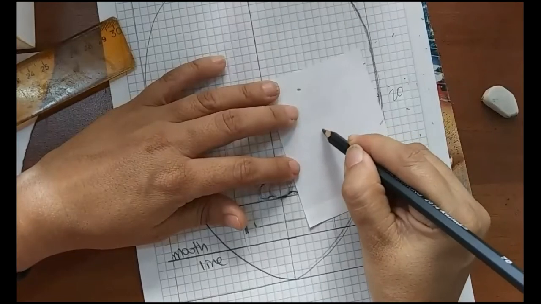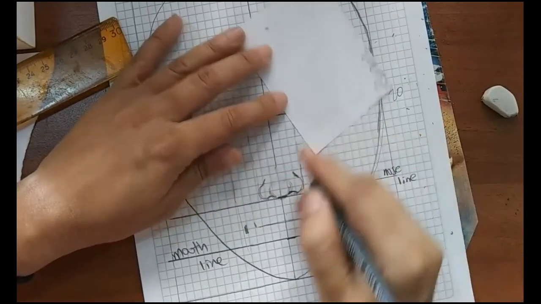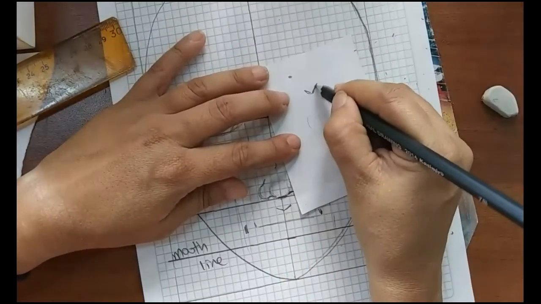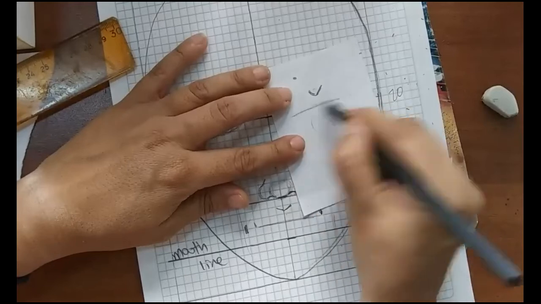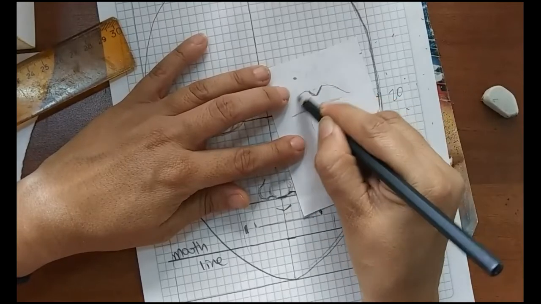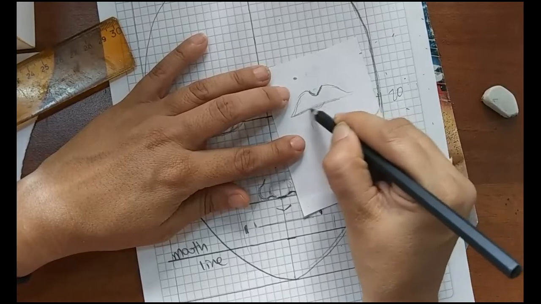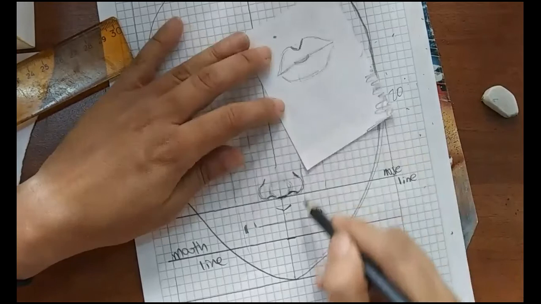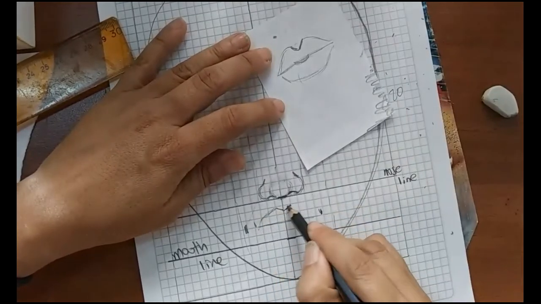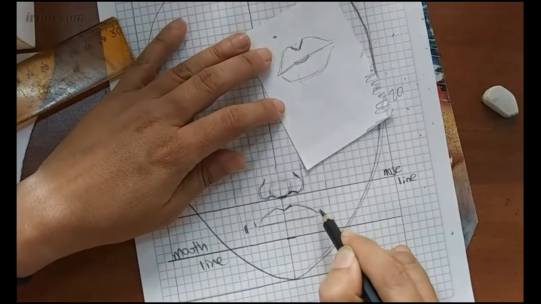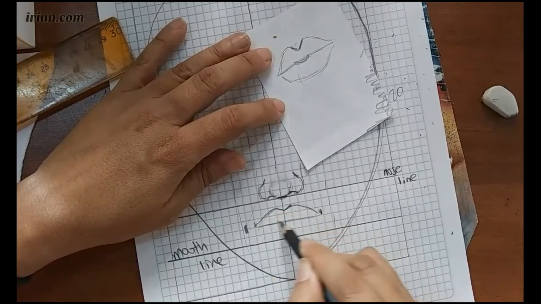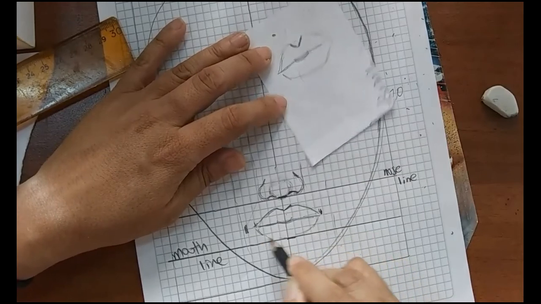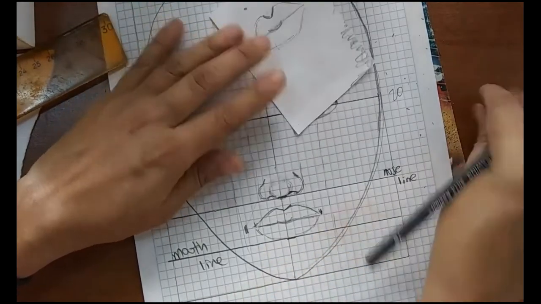Okay, there are many ways. One of them is I leave a space, a little V there, and then it comes like a mountain here and here, and a little here in the middle. Then the lower lip, like this, in the middle, and then like this. This is one way.